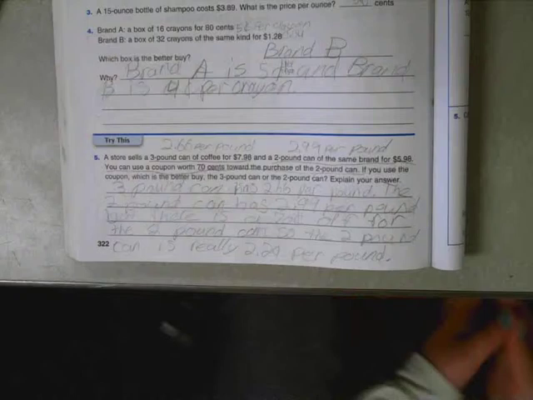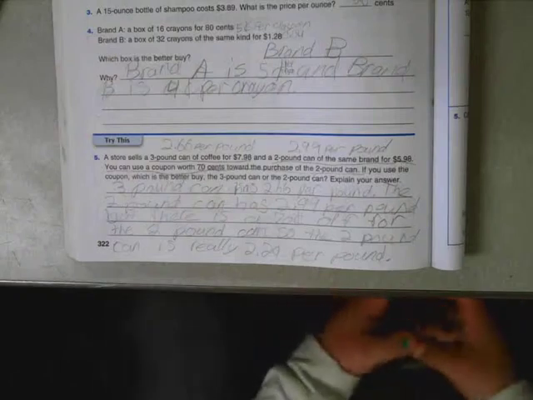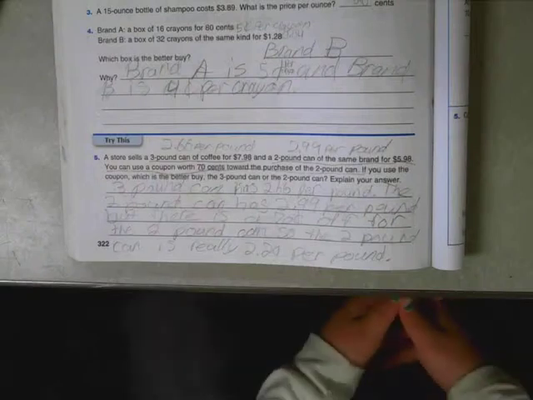If you get the 2-pound can, which is $5.98, you subtract 70 cents off of the $5.98. So it's really $5.28. But it's still a better deal, because $5.28 divided by 2 pounds is $2.64, I think. So you're paying 2 cents less per pound.